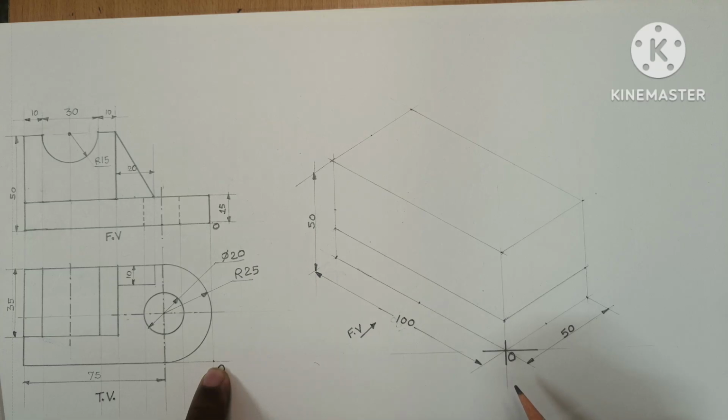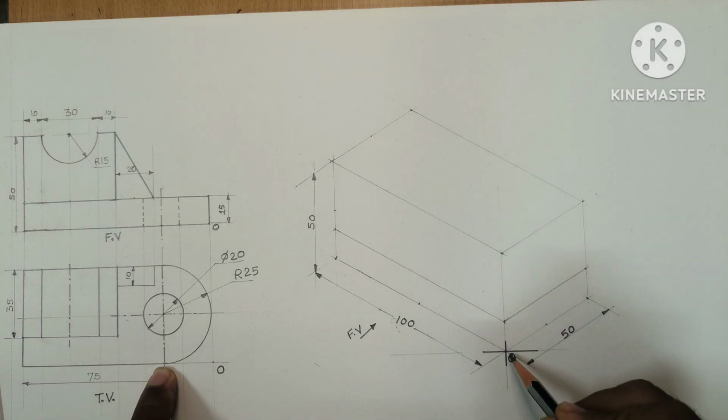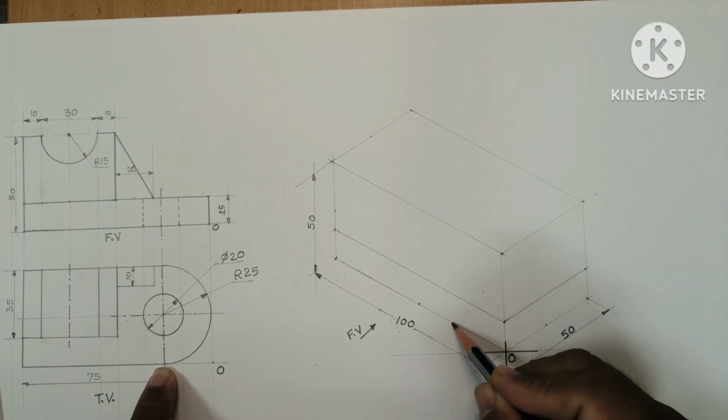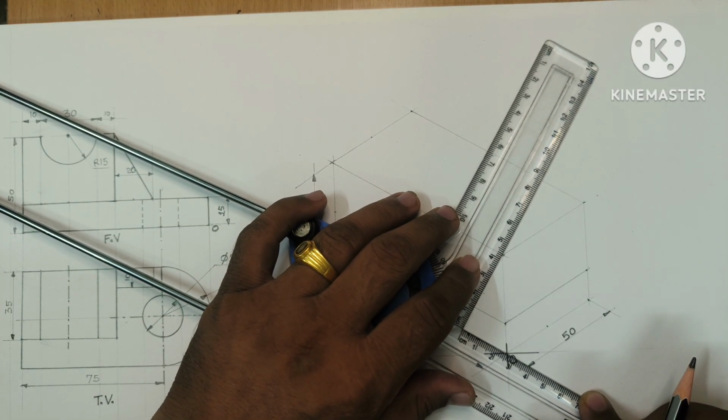Then from this O point in this left side direction the distance is 25, means from this point the distance is 25 millimeter in this direction.